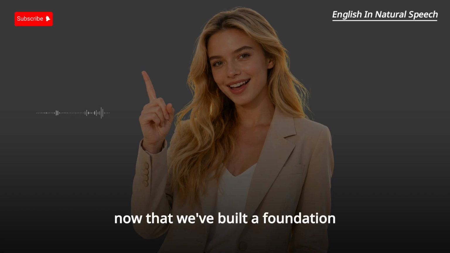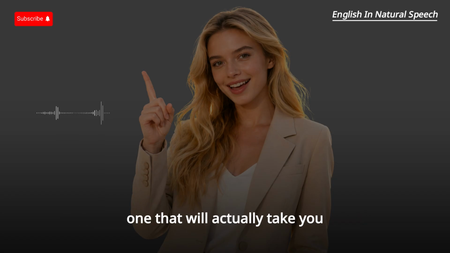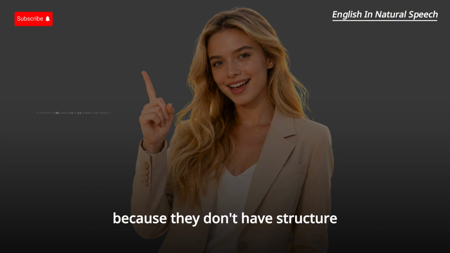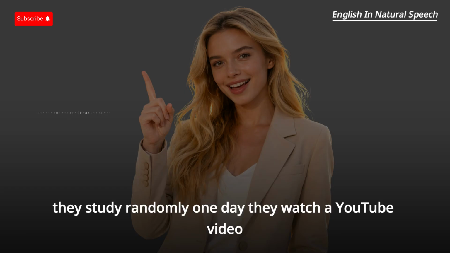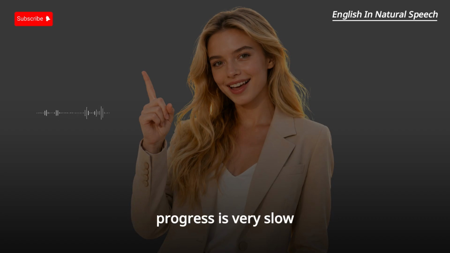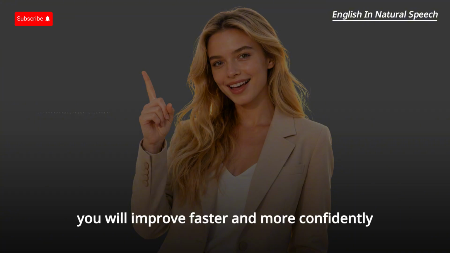Now that we've built a foundation, let's go deeper into creating a proper study plan, one that will actually take you from intermediate to advanced. Many learners stay stuck at the intermediate stage because they don't have structure. They study randomly. One day they watch a YouTube video, another day they read an article, then they take a break for a week. Without consistency and balance, progress is very slow. But if you follow a structured plan, you will improve faster and more confidently.